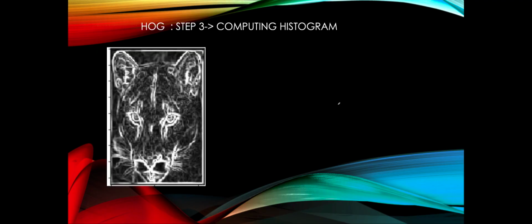Okay. Now once we have this gradient, the next step is we compute something called a histogram. As you saw, this image size is 64 by 128, which means it has 128 rows and 64 columns, right?